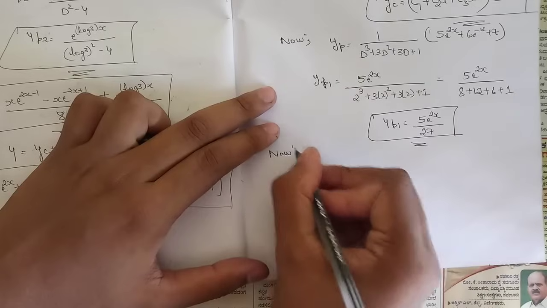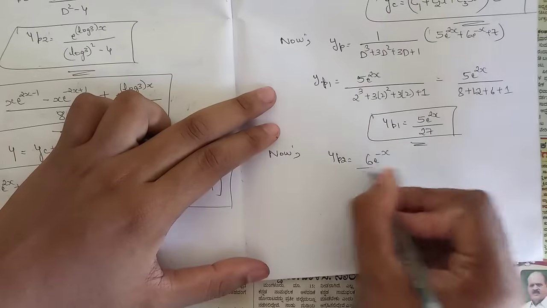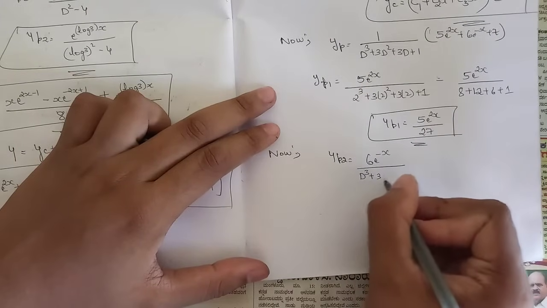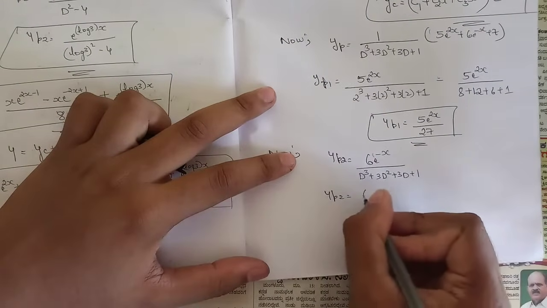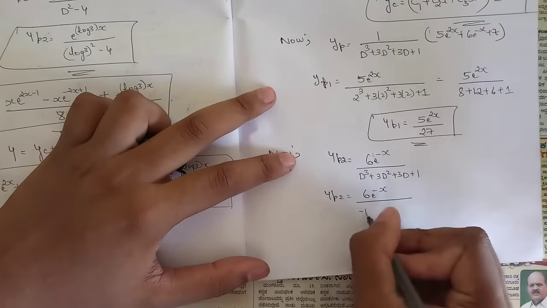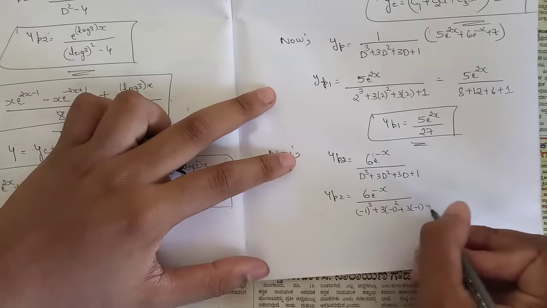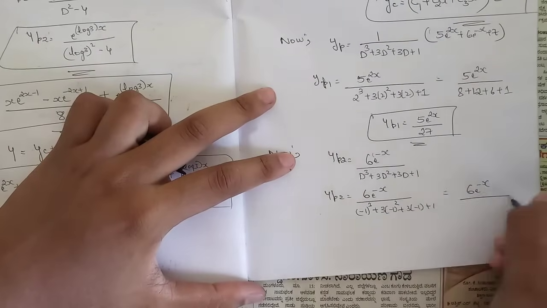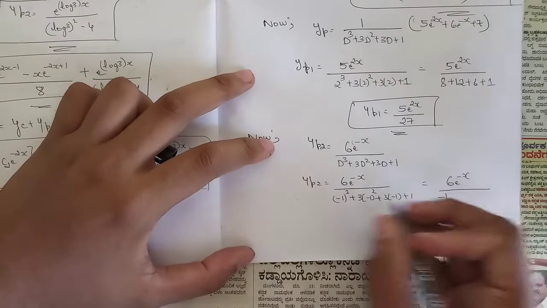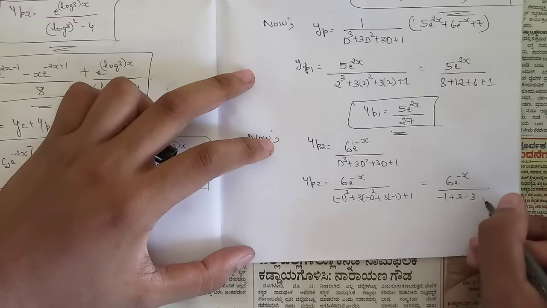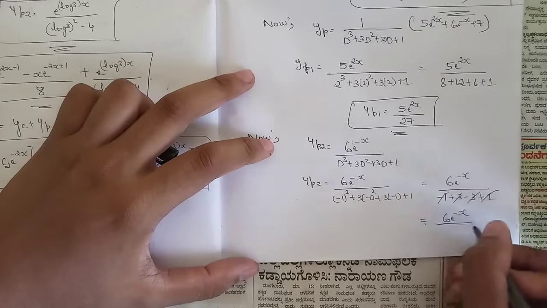Now the same way we are going to find yp2, that is 6 e power minus x divided by D cube plus 3D square plus 3D plus 1. Here the value of a is minus 1. So 6 e power minus x divided by minus 1 whole cube plus 3 into minus 1 square plus 3 into minus 1 plus 1, that is 6 e power minus x divided by minus 1 whole cube, that is minus 1 only. 3 into minus 1 square is plus 3, so plus 3 minus 3 plus 1, so minus 1 plus 1 cancels, minus 3 plus 3 cancels, so 6 e power minus x by 0.